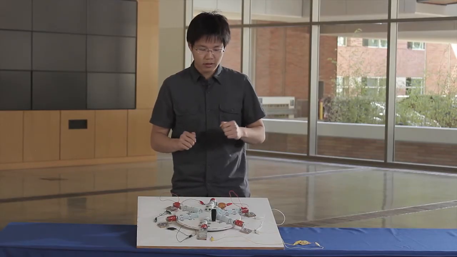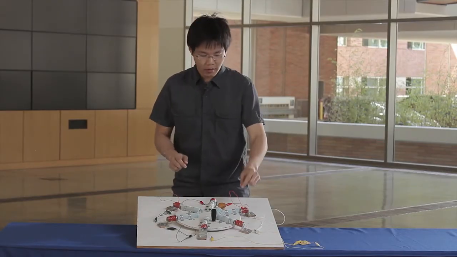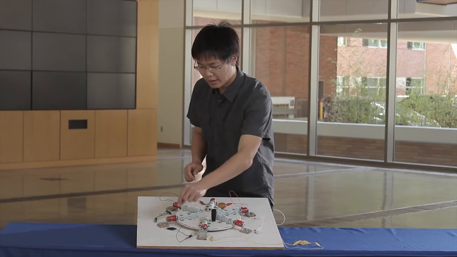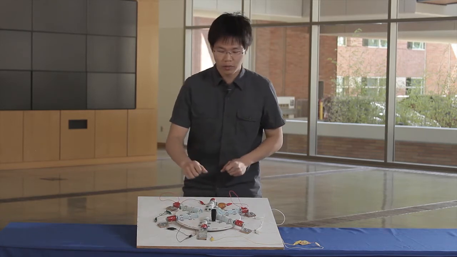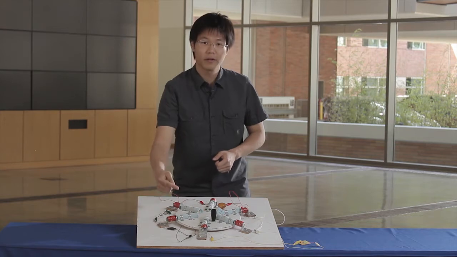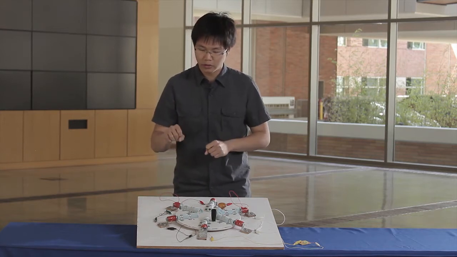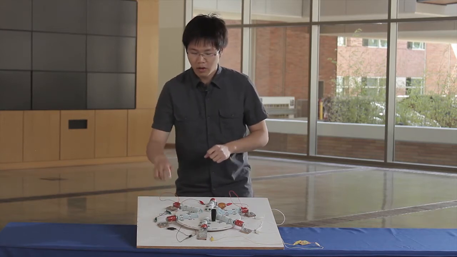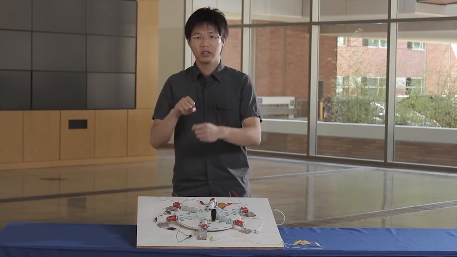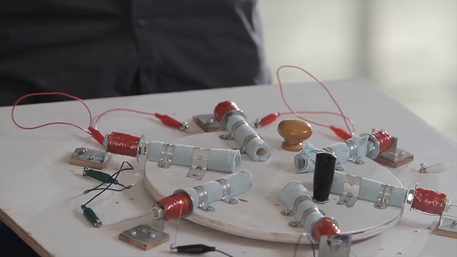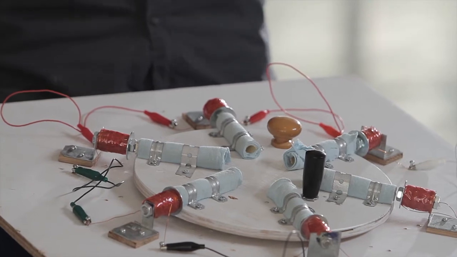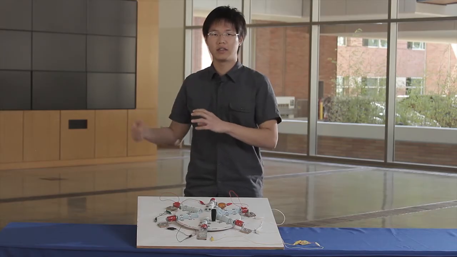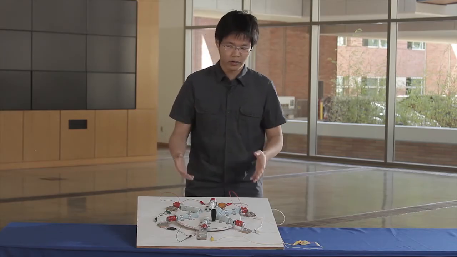And how this setup works is that we have little magnets right here, very strong magnets. So when we turn this wheel, the magnetic field will alternate. And we have a little coil over here to generate electricity. So when the magnetic field is alternating in the coil, due to Faraday's law of induction, it will produce an AC current. And we are going to show this in action.